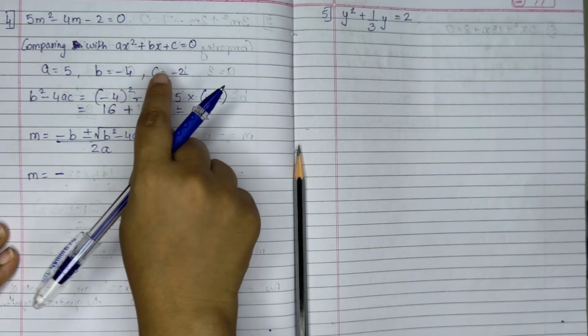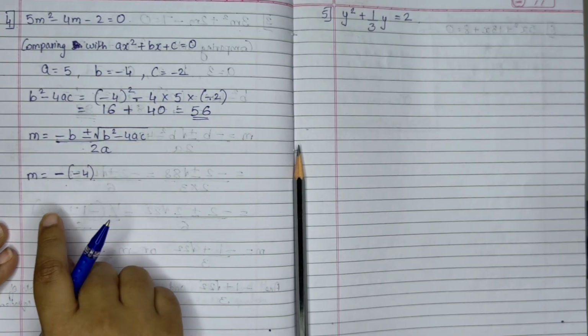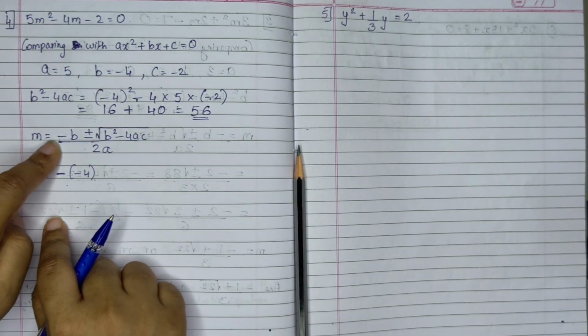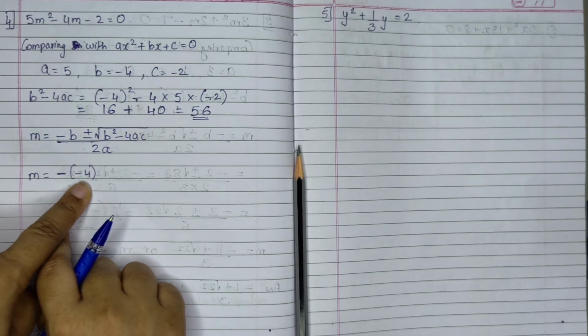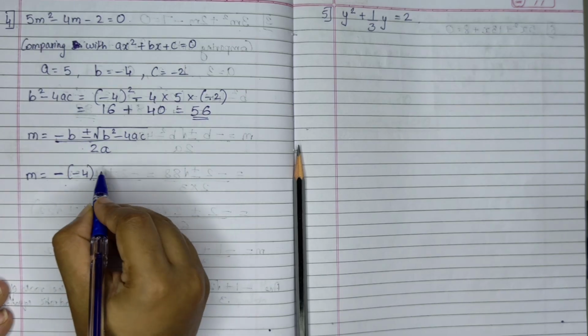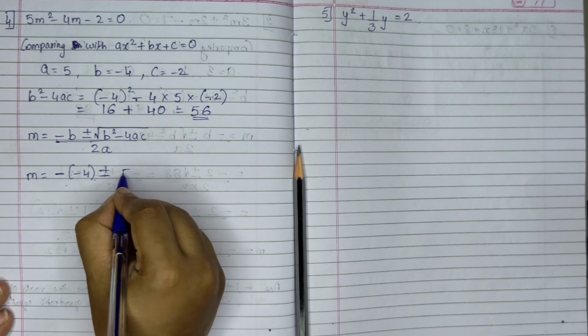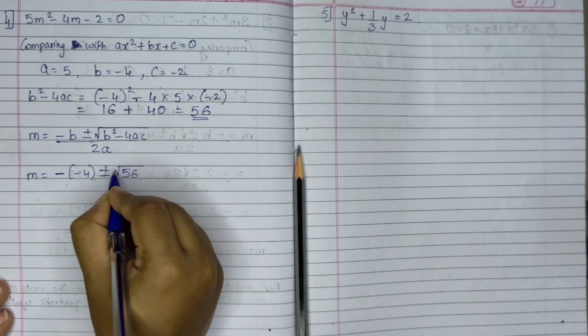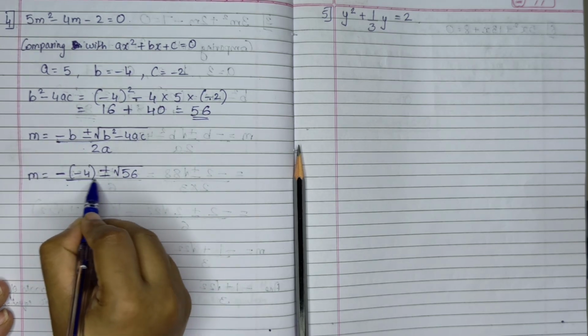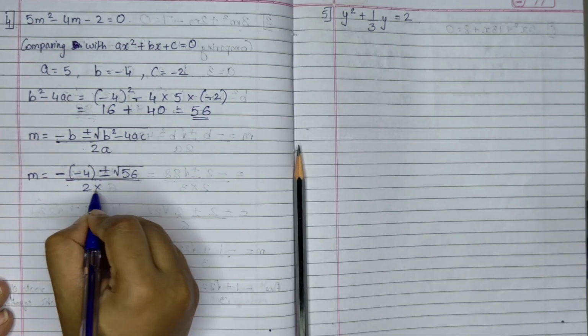Now write B. B is what? Minus 4. Again minus 4, so put it in the bracket. This sign was already there in the formula and this sign was with B. Both, there are two signs here, so put this sign in the bracket. Now plus minus. Now see, B square minus 4AC we got 56. Write 56 as it is. Here, root 56 upon 2A. 2A, that is 2 multiplied by 5.